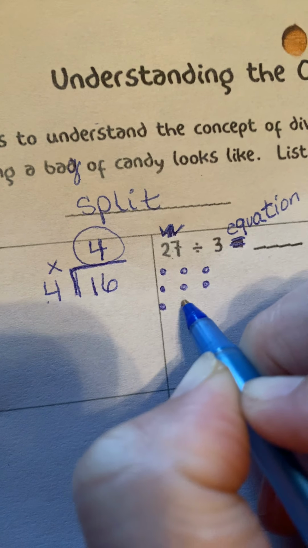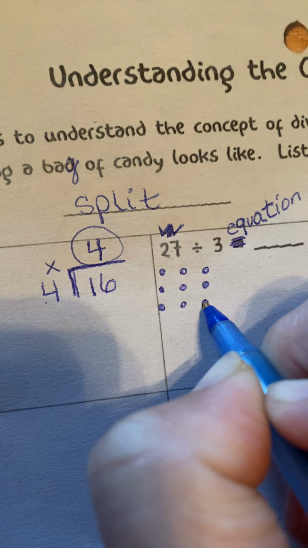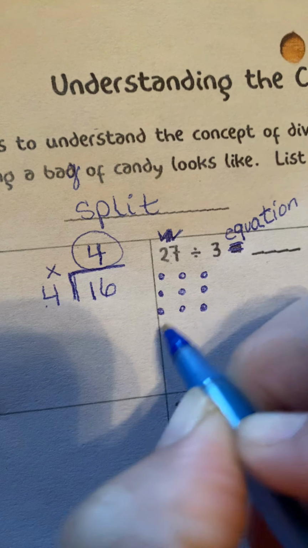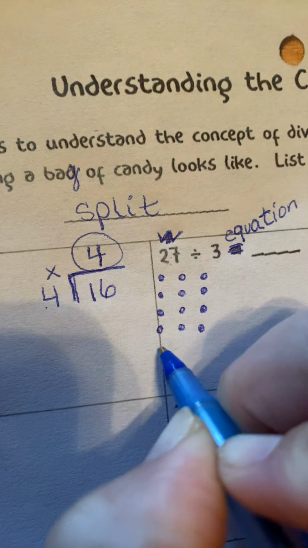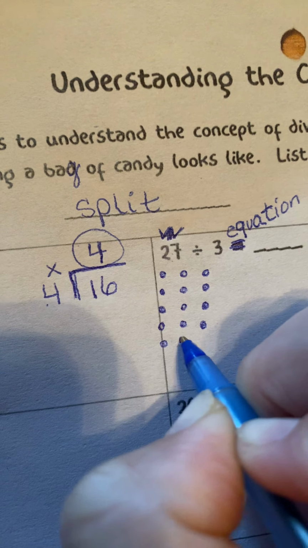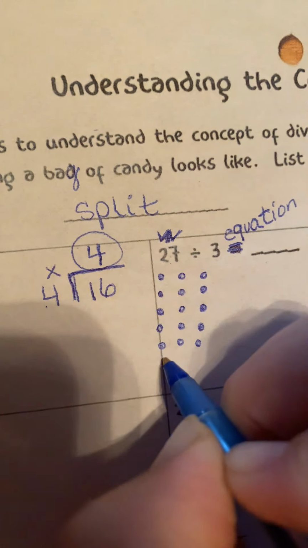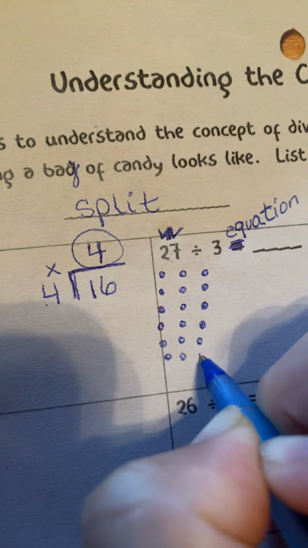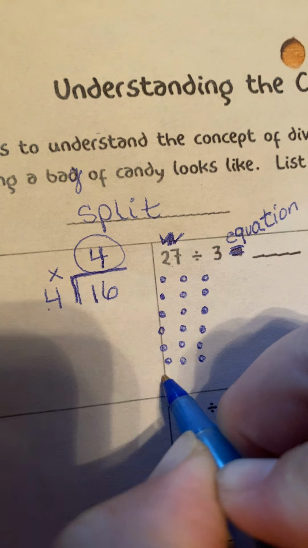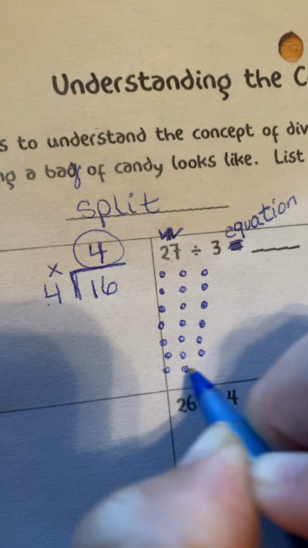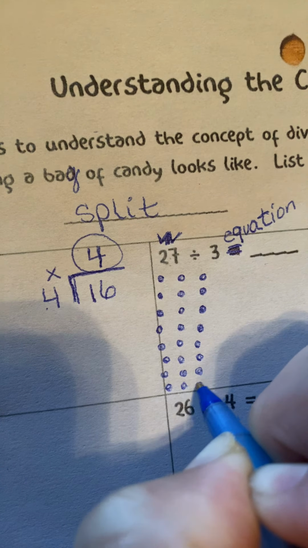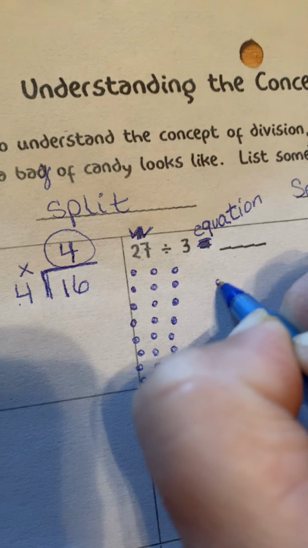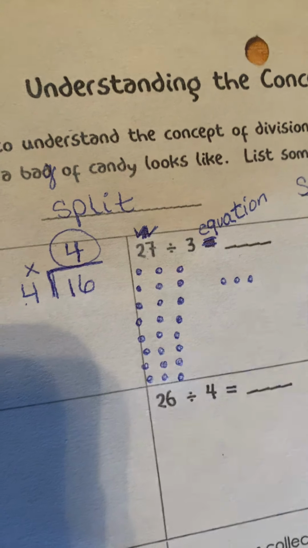Count it loud. 7, 8, 9. Is that 27? No, keep going. 10, 11, 12, new row. 13, 14, 15, new row. 16, 17, 18, new row. 19, 20, 21, 22, 23, 24. I'm going to start over here. 25, 26, 27.